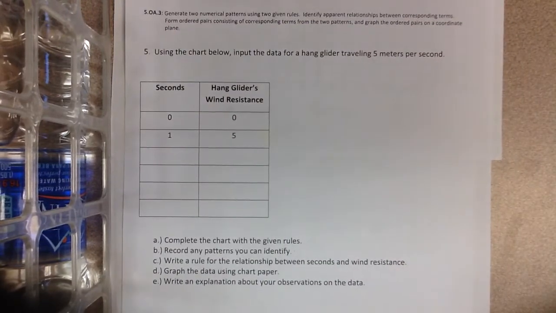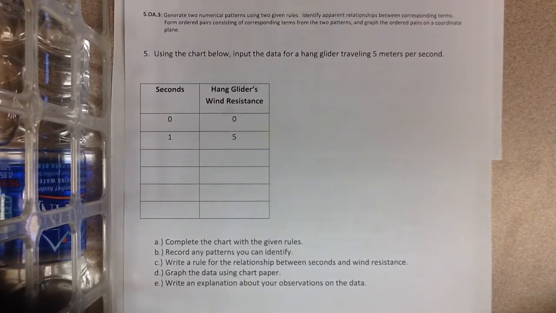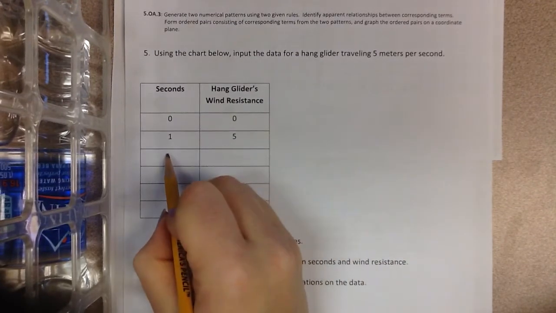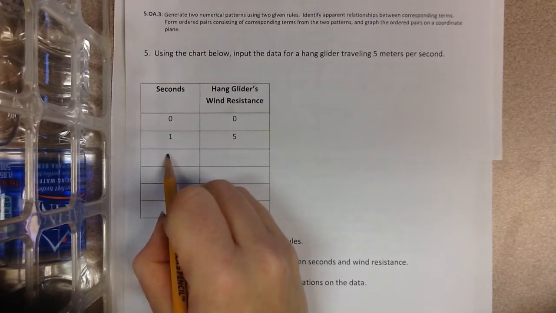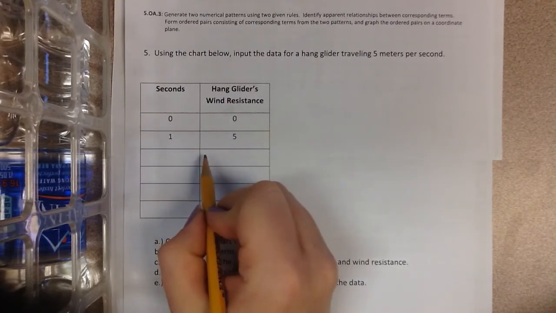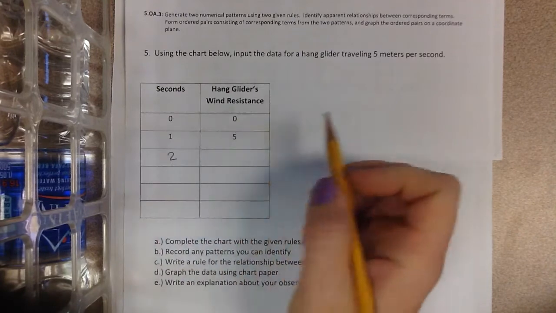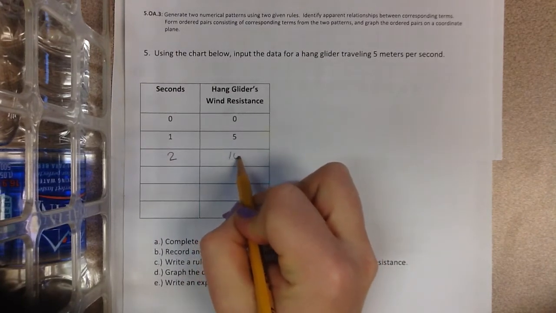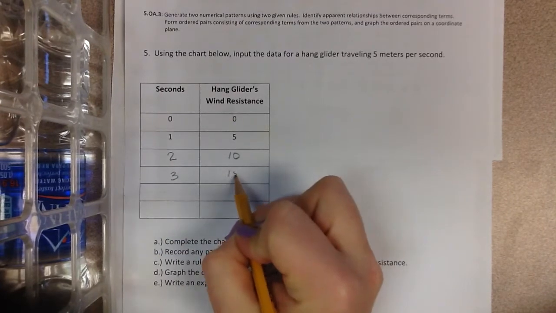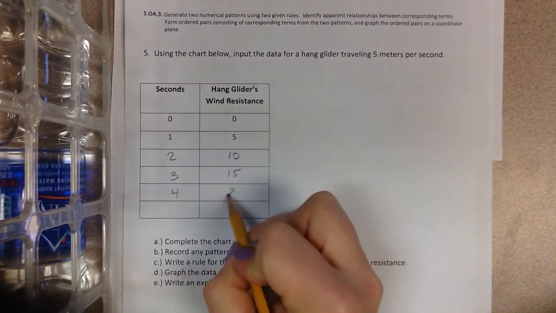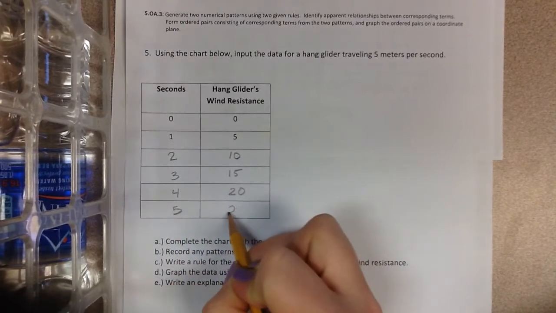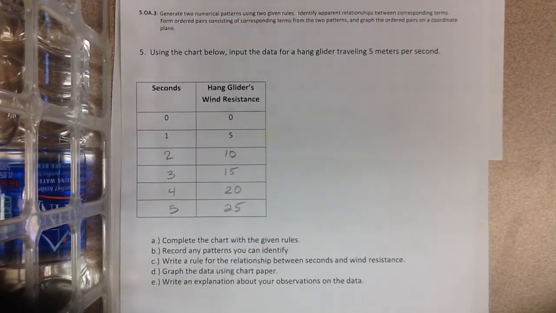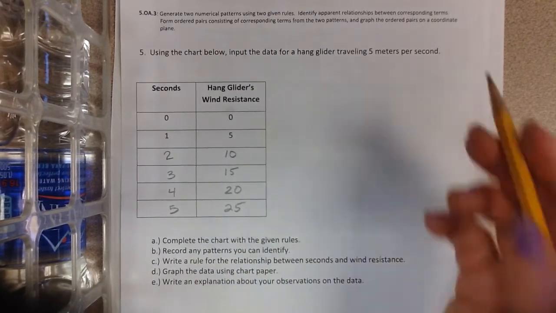Use the chart below. Input the data for a hang glider traveling 5 meters per second. So they were traveling 5 meters per second. They were 2 seconds. Now it's at 10. 3, it's at 15. 4, it's at 20. 5, it's at 25. So what are my patterns that I can identify? Play the chart, record any patterns.